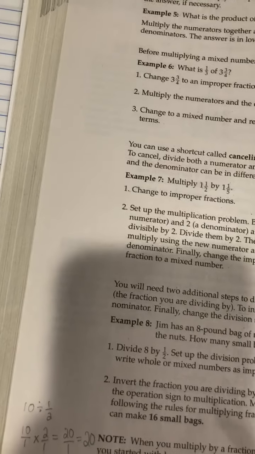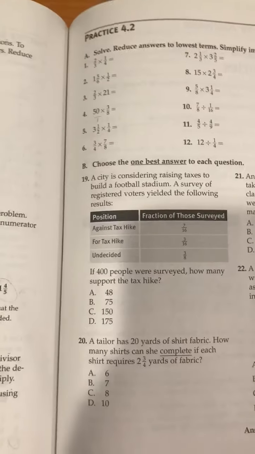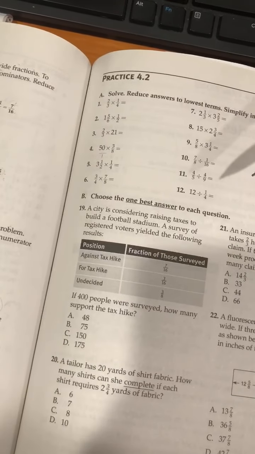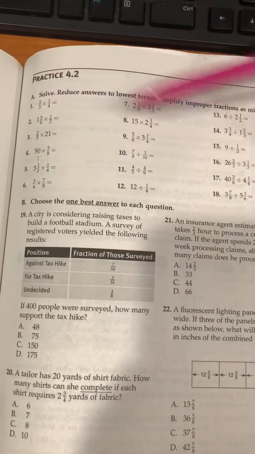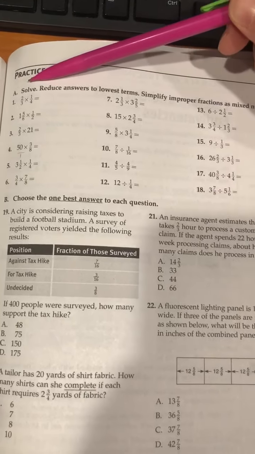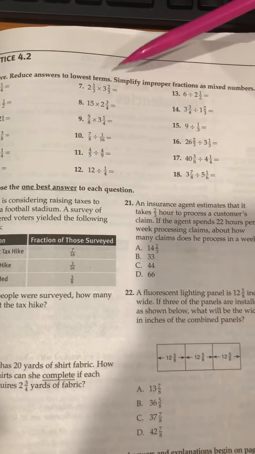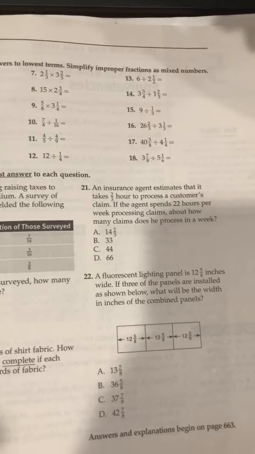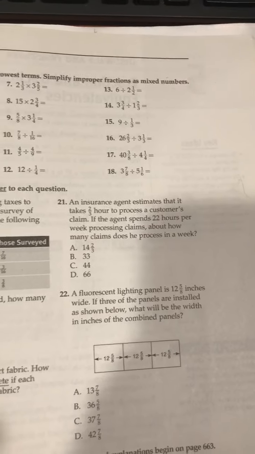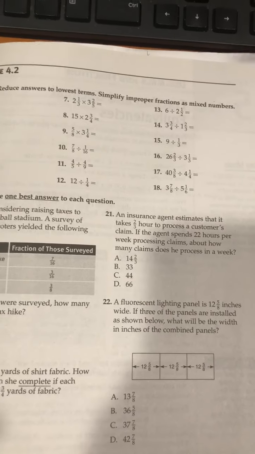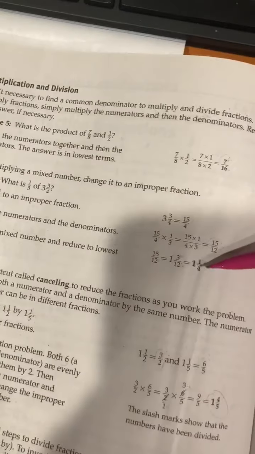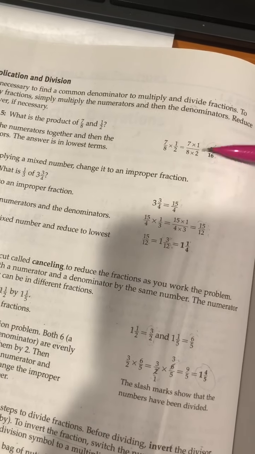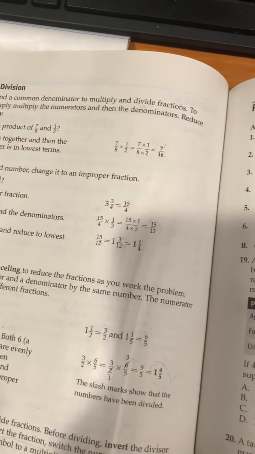So that's page 248. On page 249, you have the skill practice. Okay? There are 2 parts. A has 18 questions. You have to solve, reduce the answers to lowest terms, simplify improper fractions as mixed numbers. So if your final answer is an improper fraction, you have to change it to a mixed number. Okay? Please show your work for these problems. Again, use the examples on the previous page to help you figure out how to show your work. Okay?